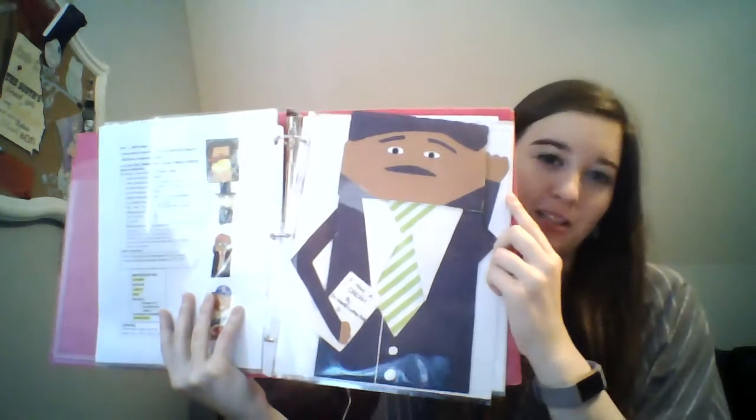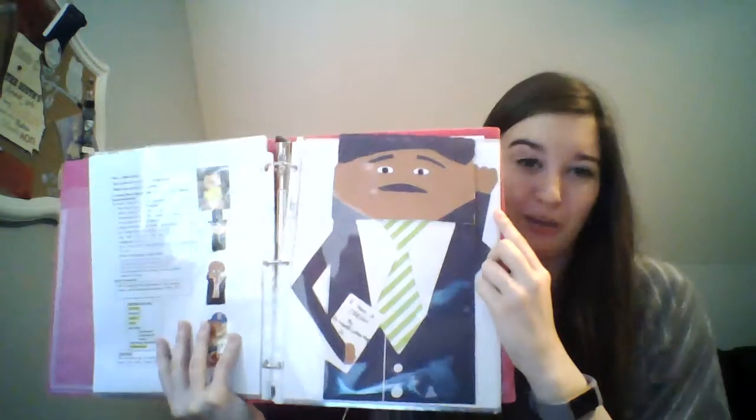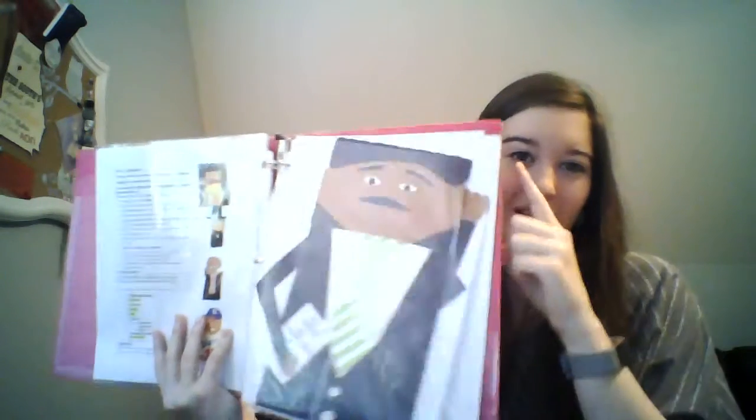I had to fold up his little arm so he could fit in my page protector, but his arm's supposed to be coming out here like he was giving his March on Washington speech, where his arm was extended all the way out, but I had to fold it so he could fit. So my standard was, of course, the 5th grade social studies standard. We were learning about him. That's why I chose him at the time: to describe the importance of key people, events, and developments between 1950 and 1975.